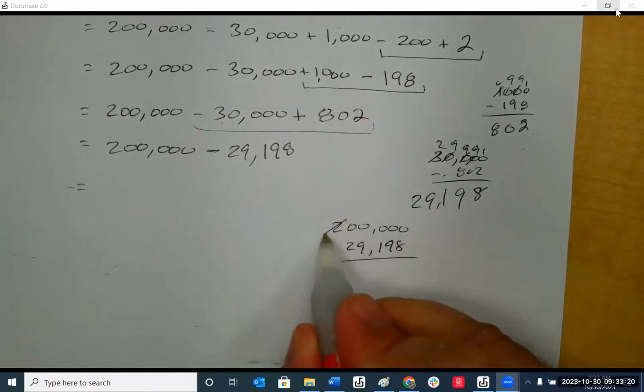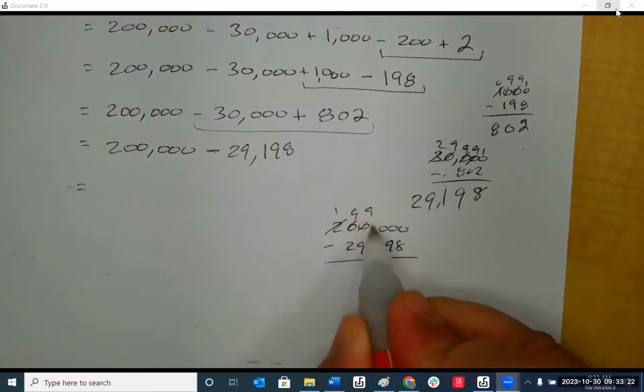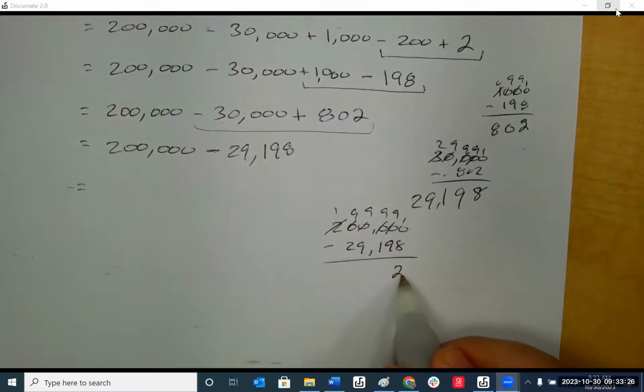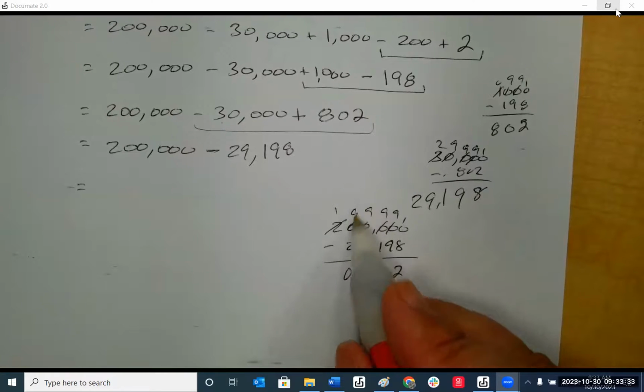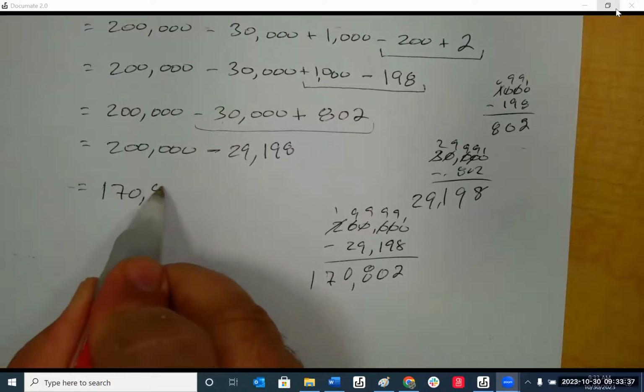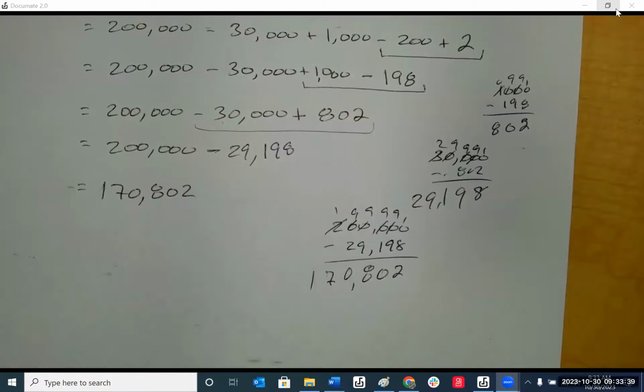Now subtract those. It's 1, 9, 10. 10 minus 8 is 2. 9 minus 9. 9 minus 1. 9 minus 9. 9 minus 2. There.